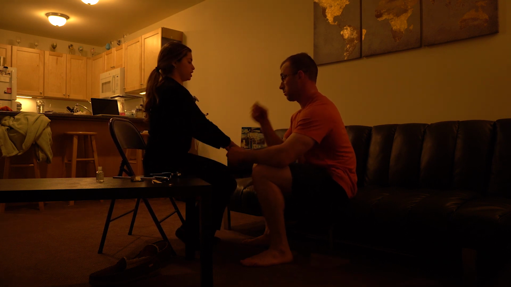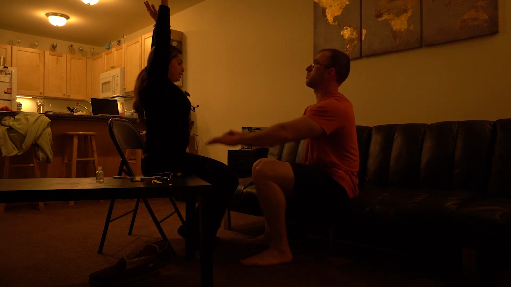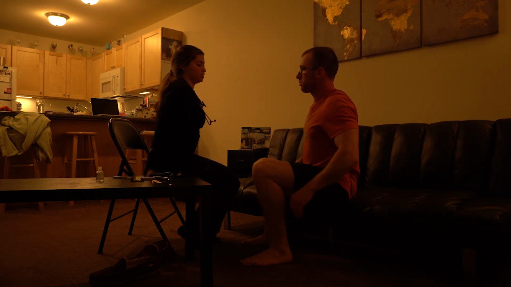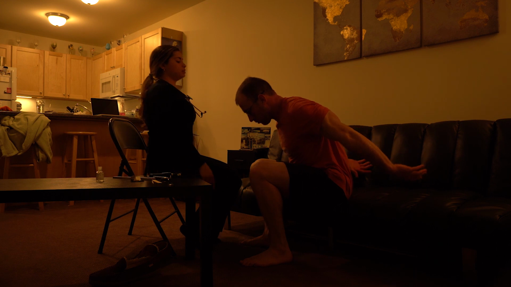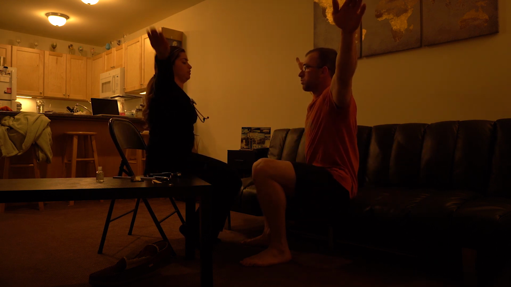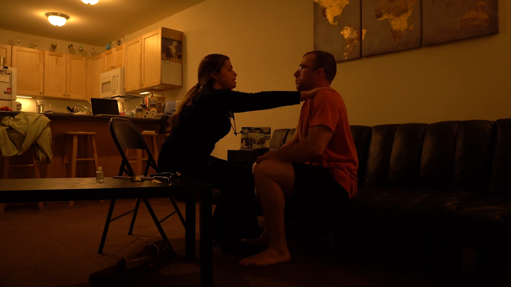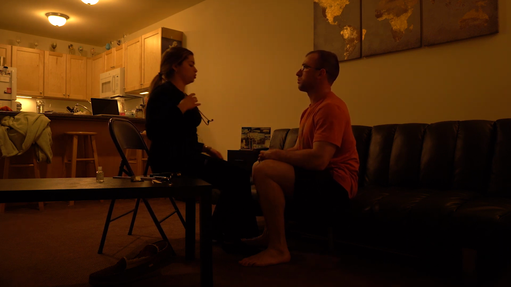And the next part of the exam is going to be the shoulders. So I'm going to have you bring your arms up to the sky and then back down to the side, to your side, and then to the back. And then out to the side. Perfect. And I'm just going to have you do a shoulder shrug against my hands. Perfect. Good strength in the shoulders.